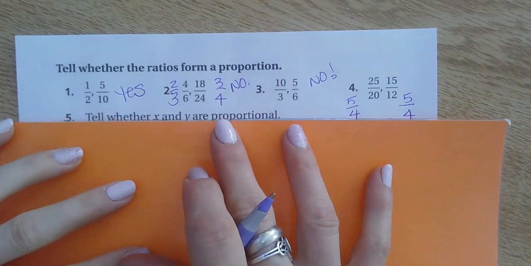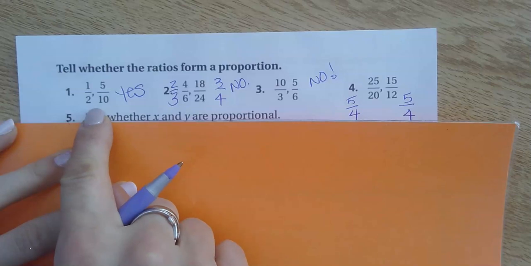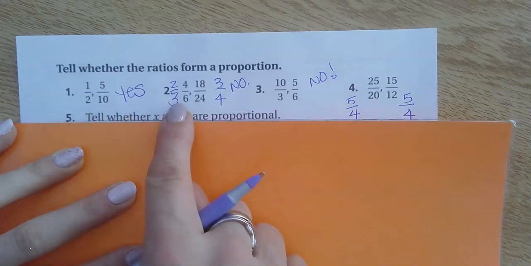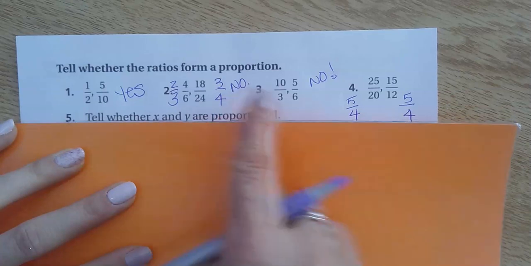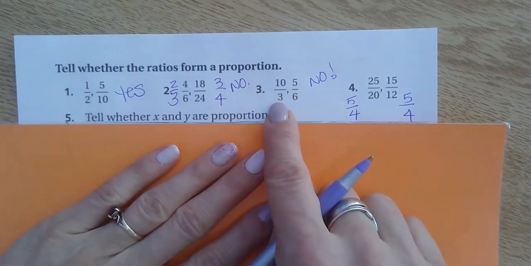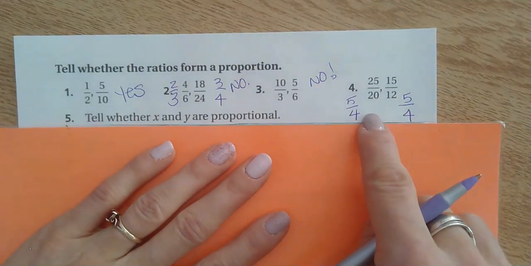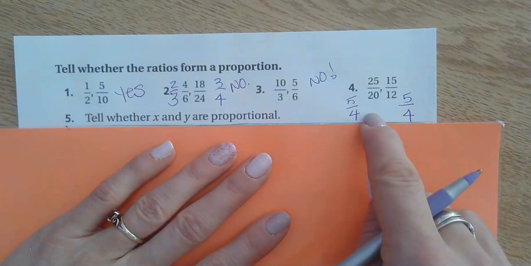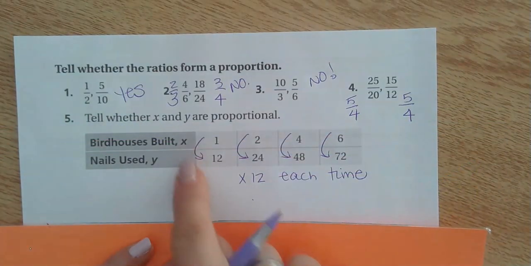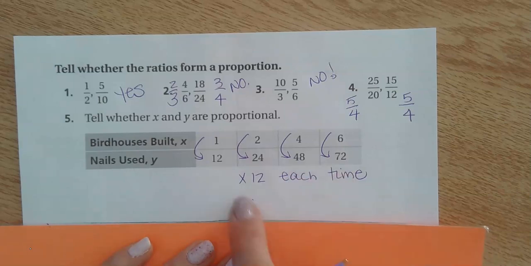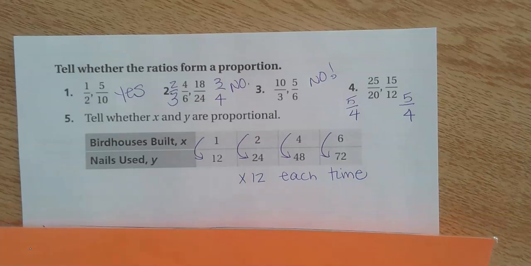Okay, whatever strategy you used, these simplify to the same thing, or divide to the same thing, yes. These do not, no. These are clearly not the same. I have an improper fraction and a regular fraction, definitely not equal. These do simplify to the same thing, or give you the same decimal when you divide. And here I chose to use easy arrows because I noticed each time it was just multiplying by 12. Okay, so you can go back and forth. Again, some strategies work better for some problems, or just pick a strategy that you like and stick with that. All right, thanks.